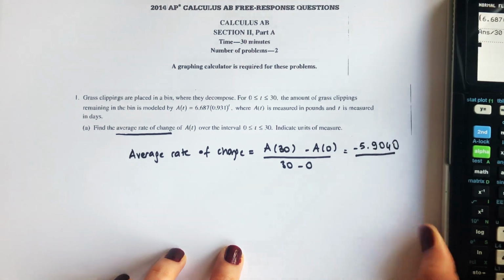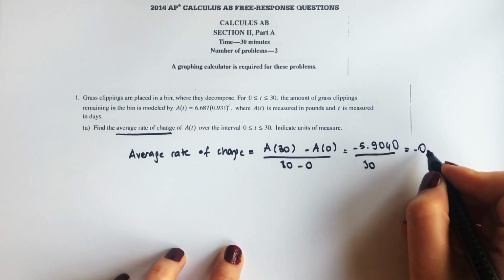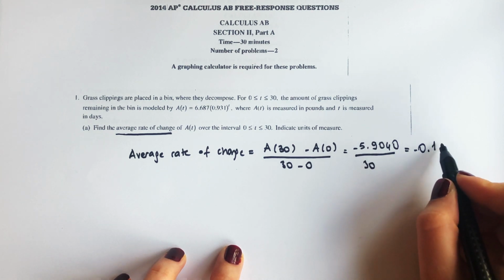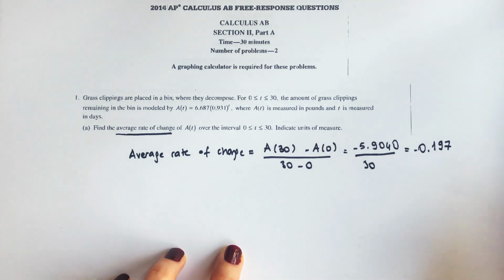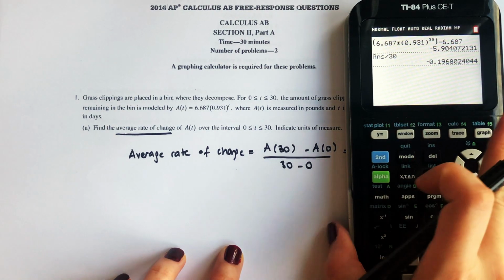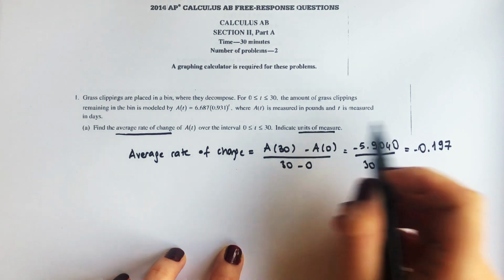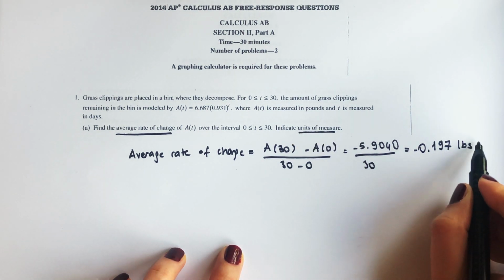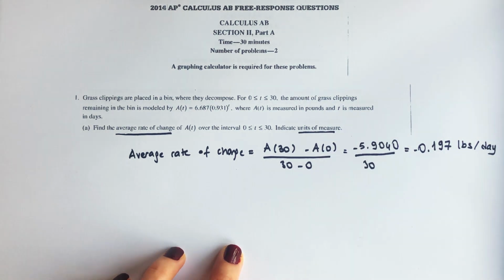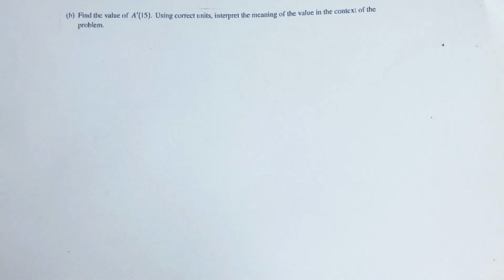Then the result is minus 0.1978, and we can round off. After the 9 we have 8, so we can round off to 0.198... to three decimals. And we should write the units. Units will be pounds per day. This is why the correct answer is minus 0.197 pounds per day.